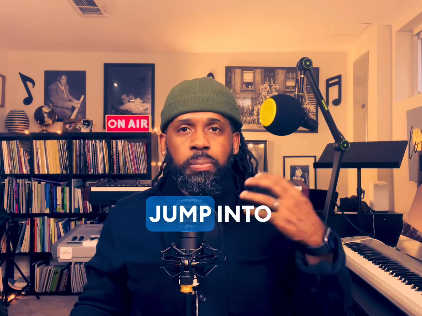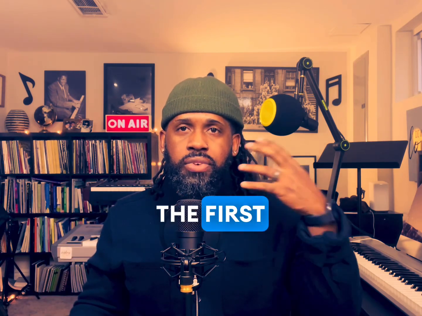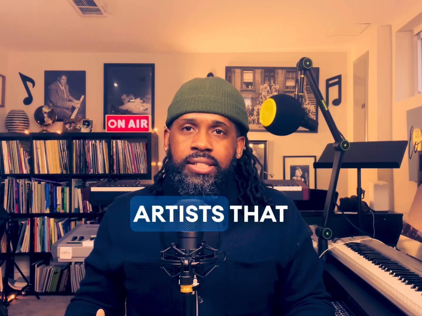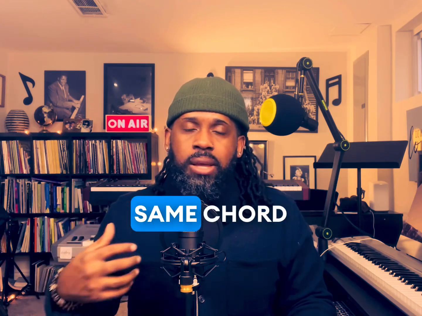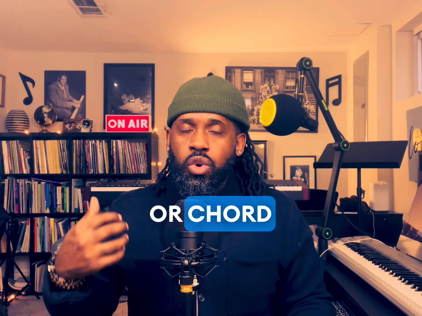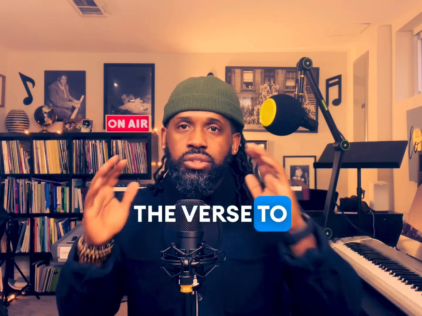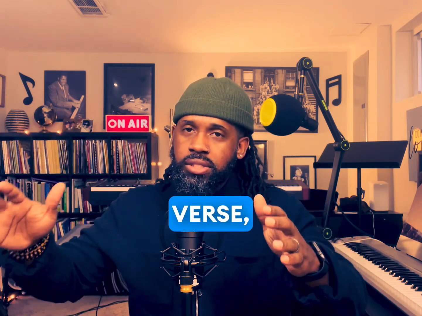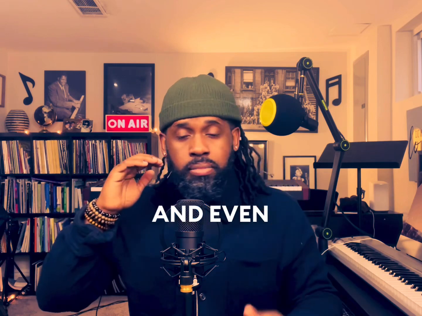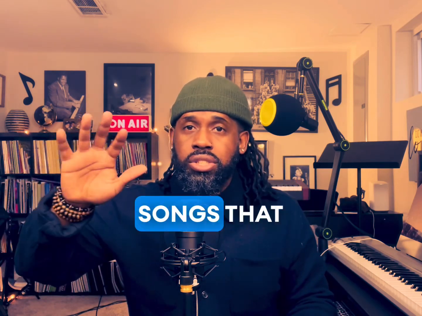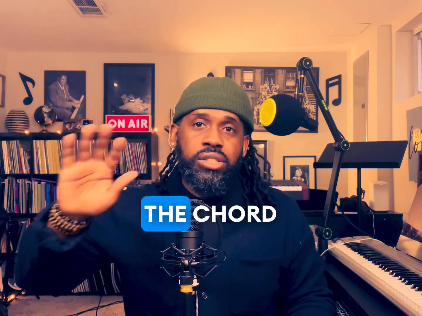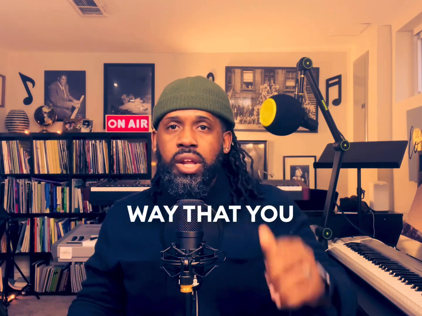All right, so let me jump into the first way that you can do this, which is a very simple way. There are artists that use the very same chord progression throughout the entire song. It doesn't change from the verse to the chorus, back to the verse, and even through the bridge. There are songs that literally do not change the chord progression. So this is a way that you can do that.